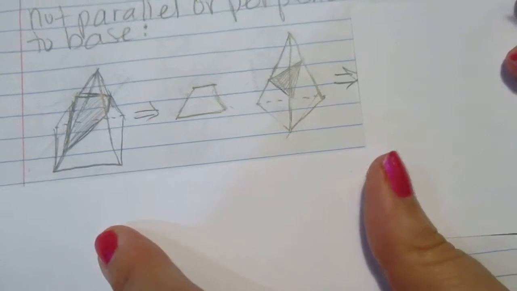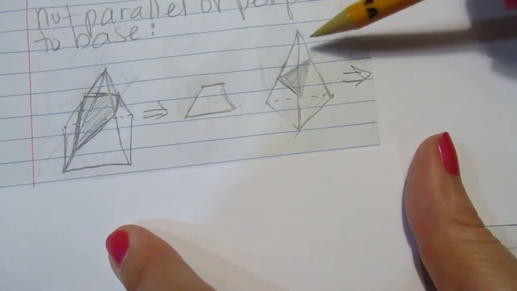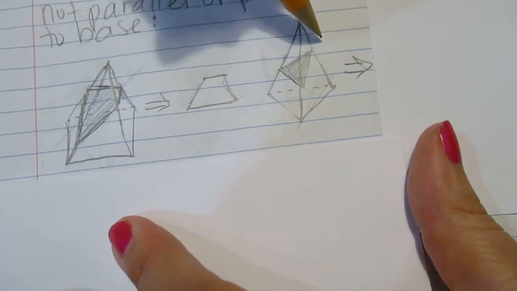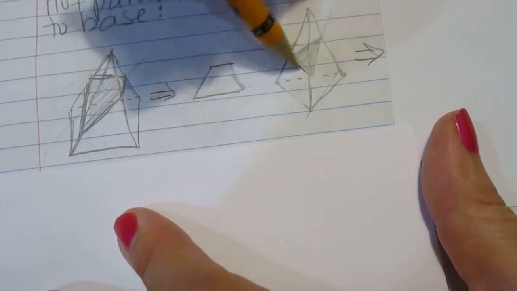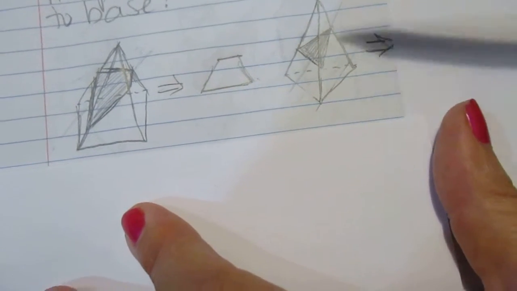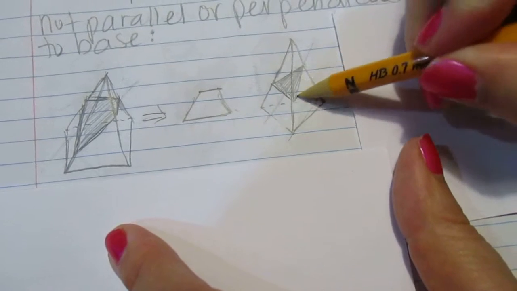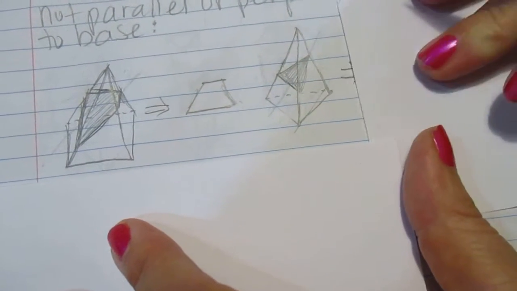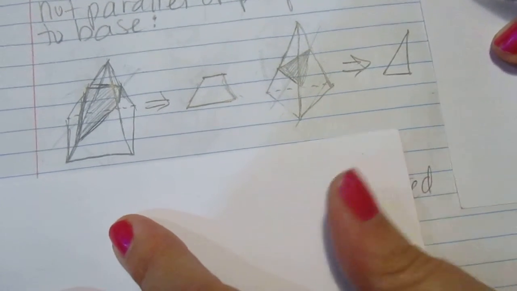With my triangular pyramid, it starts here. Again, it's on this sort of angular path, this slanted path. It cuts here, goes through, and comes out, obviously creating a triangle.